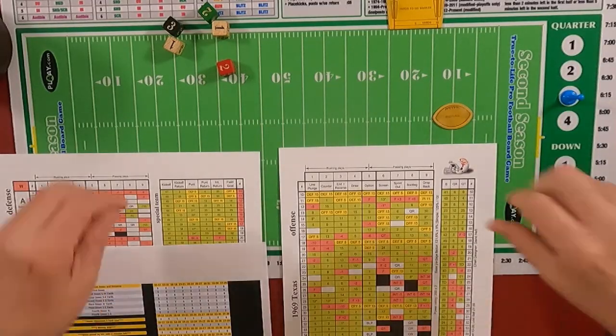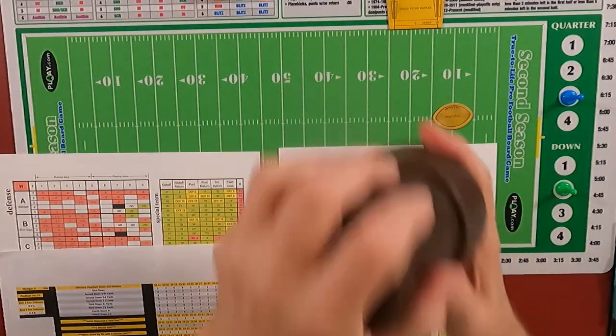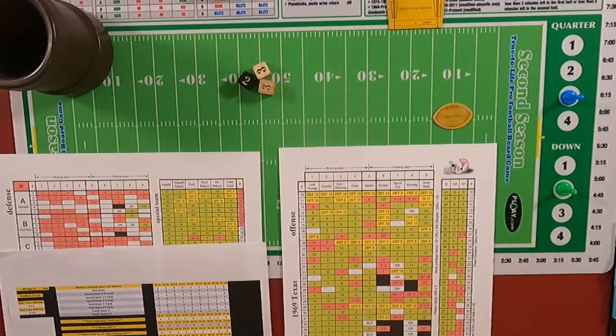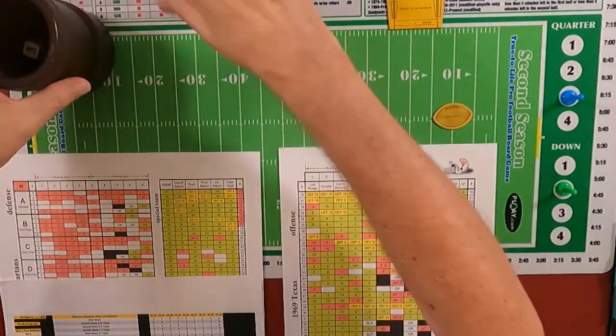Not the start I wanted to be. Second down, we're going to run a bootleg. 26, he runs short pass. Short pass against the bootleg.